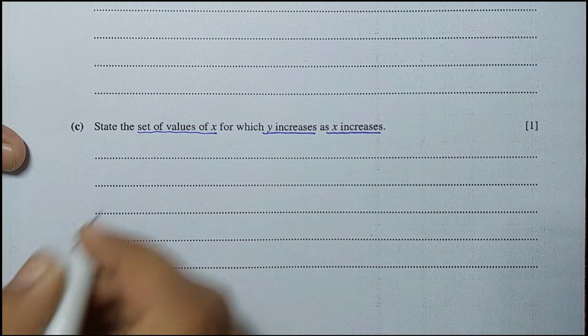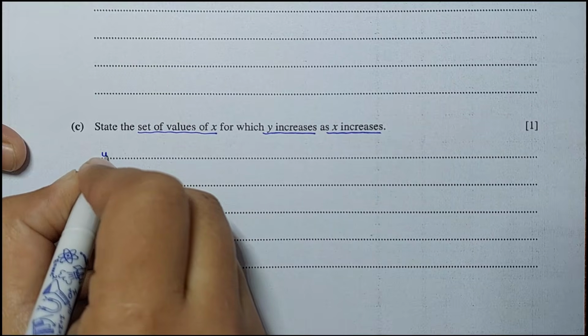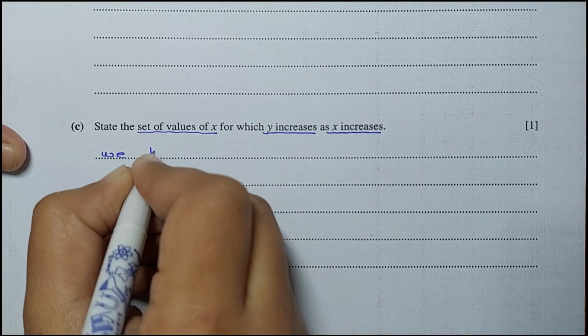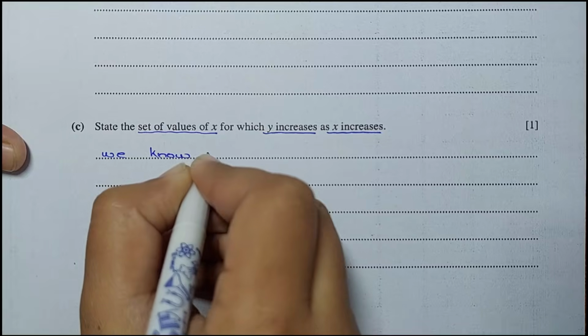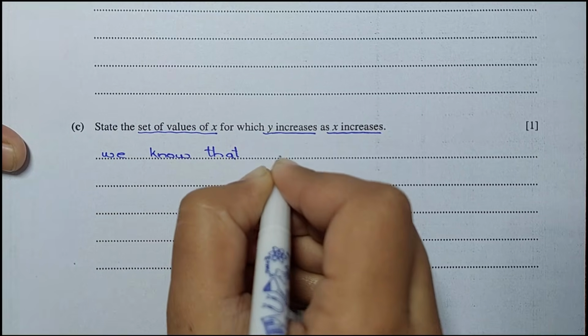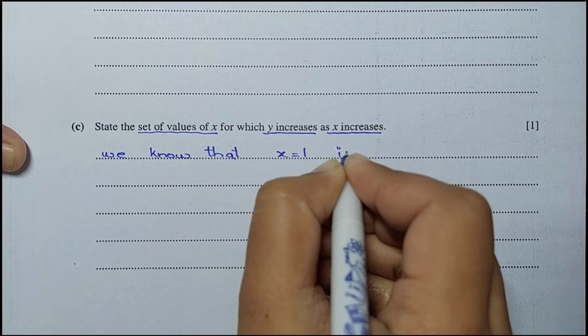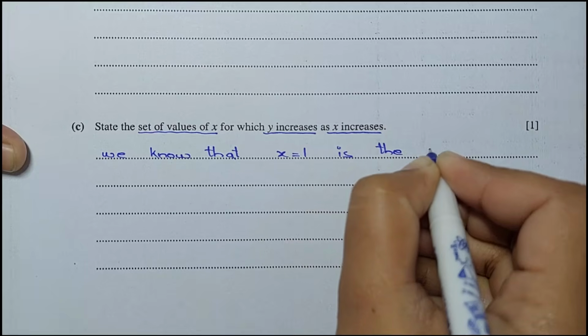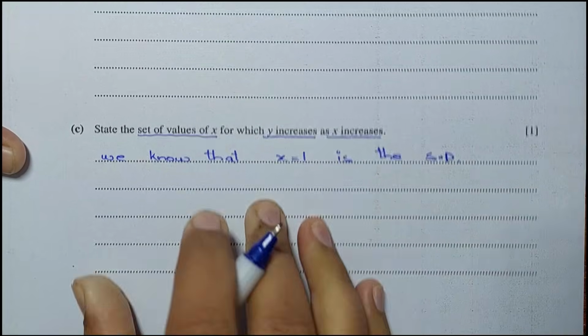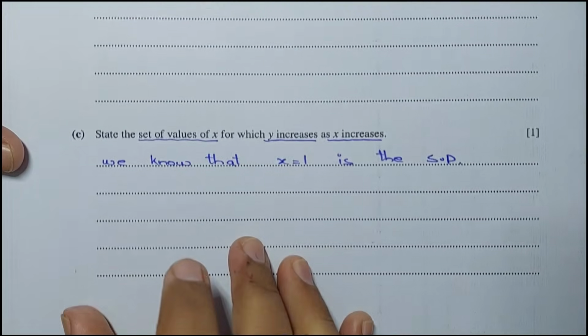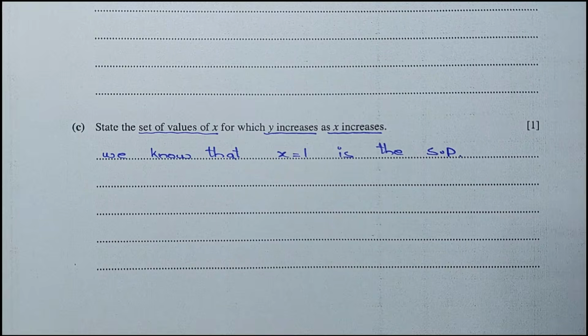Moving to part C: state the set of values of x for which y increases as x increases. Okay, we know that x equals 1 is the stationary point. We have done in part B that x equals 1 is the stationary point, but we have no idea whether the stationary point is a maximum or minimum, right?